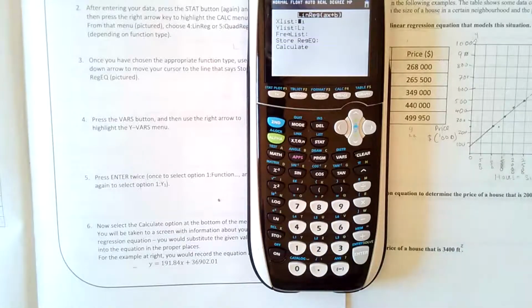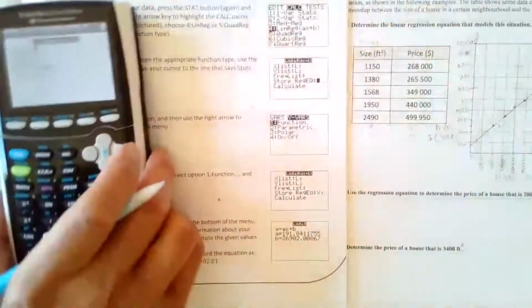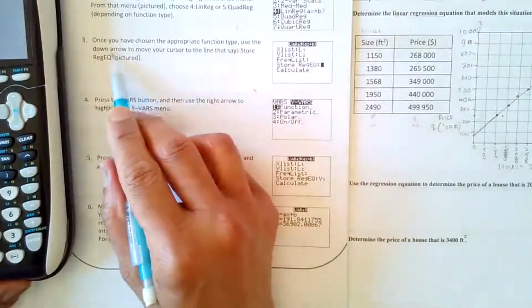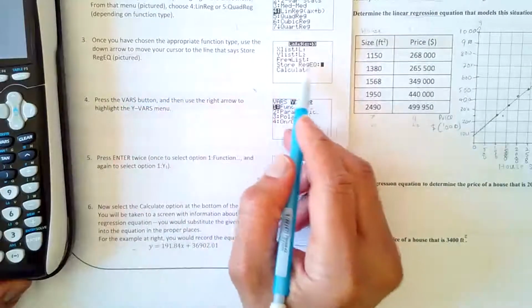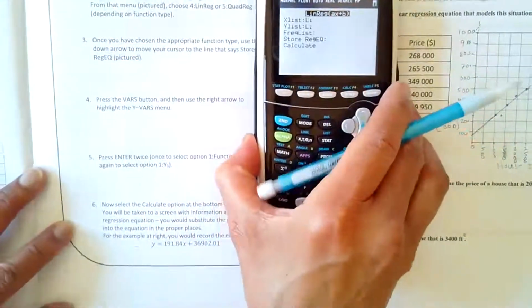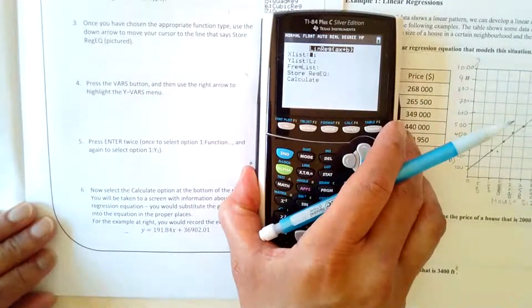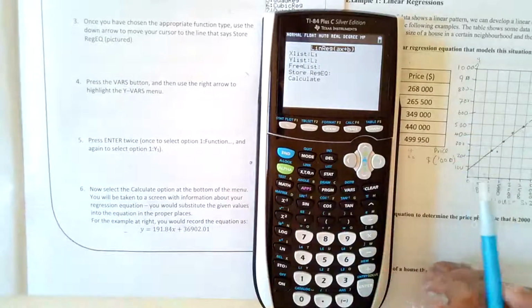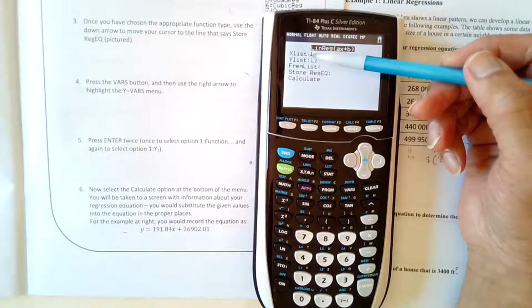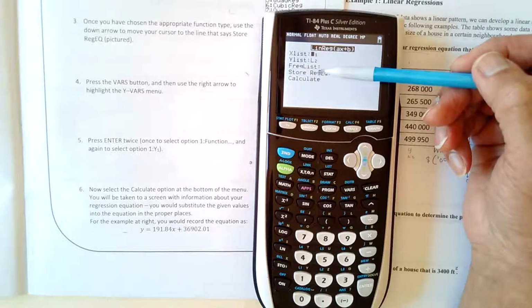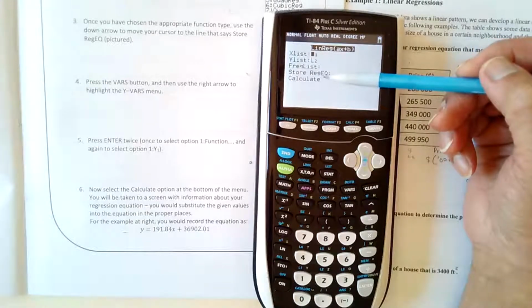Now, press 4, and we end up with this screen here. Once you've chosen the appropriate function, use the down arrow key, and you will end up with this, as I showed you here. Now we're on to step 3. Now, it's L1, L2. We're not going to look at the frequency listing. Store EQ now.